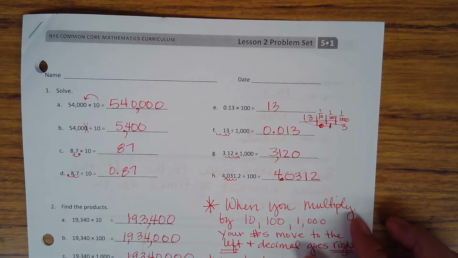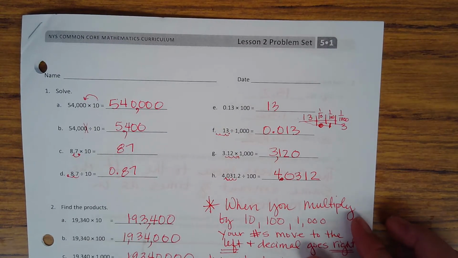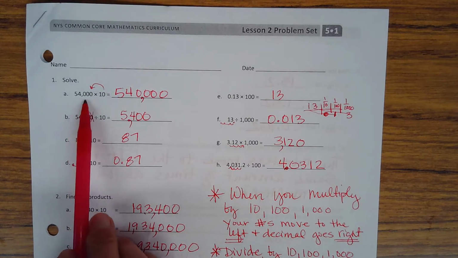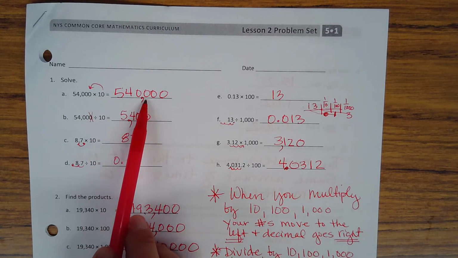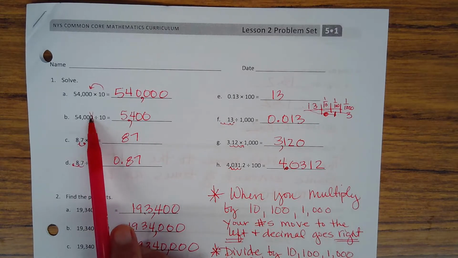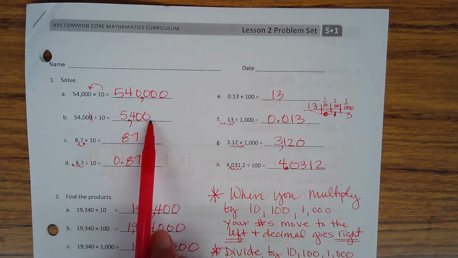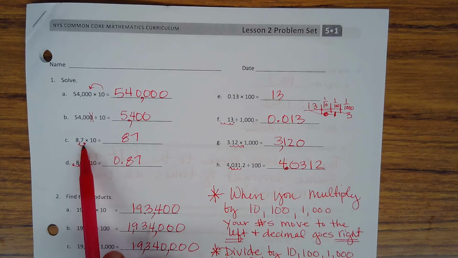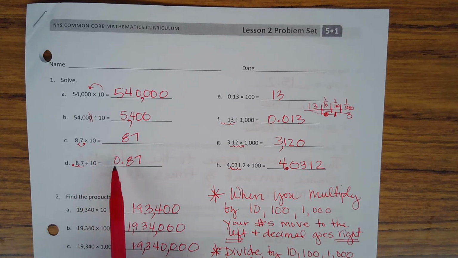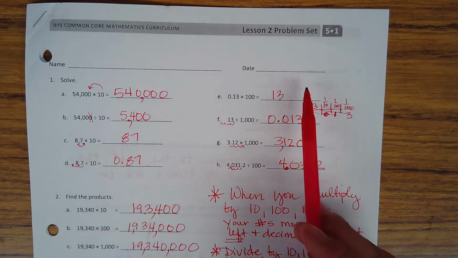Okay, this is EngageNY Module 1, Lesson 2. This is a debrief of the problem set. So, really quick, 54,000 times 10 is 540,000. Here we're taking off a 0, so it's 5,400. Here we're moving our decimal, 87. Then in this one we're moving our decimal, 0.87.